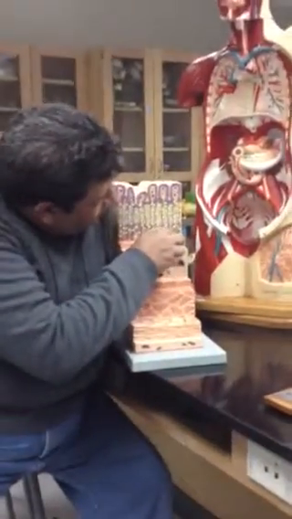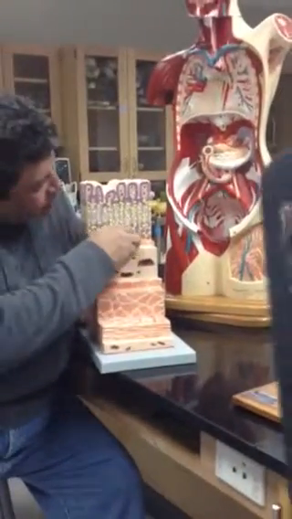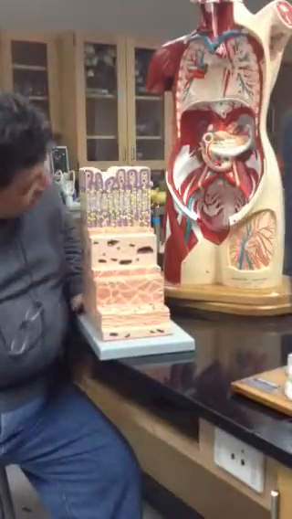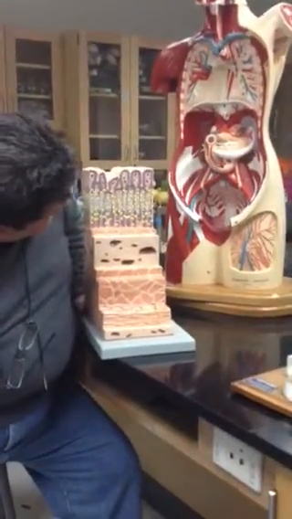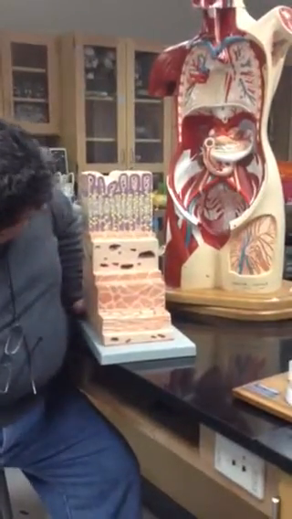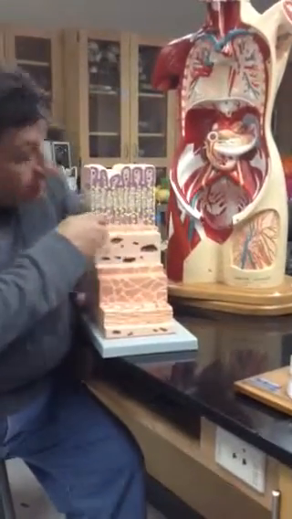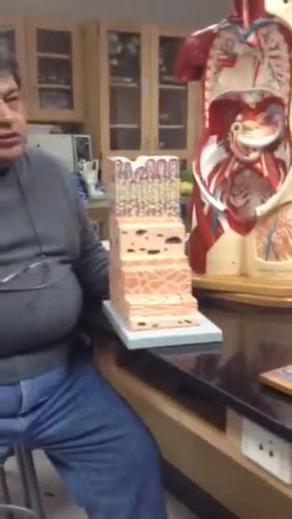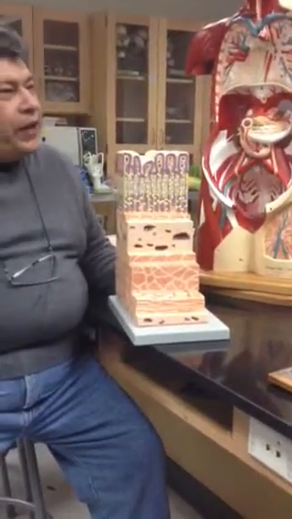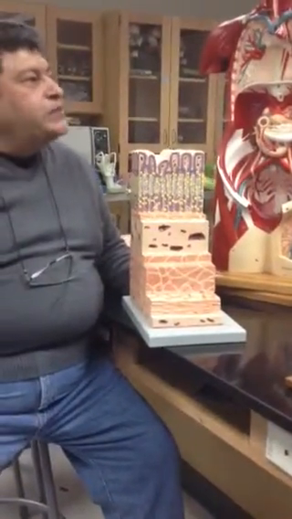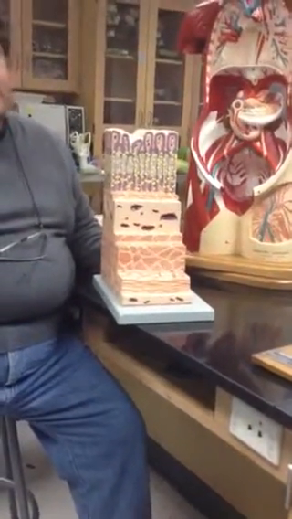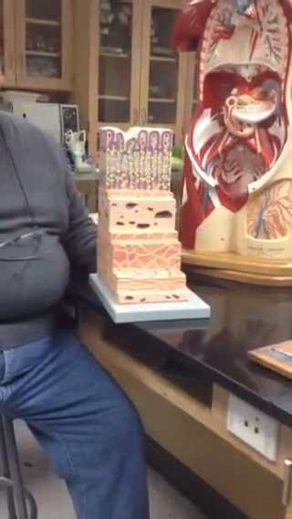And deep to the gastric glands, you have the other type of cells, chief cells. Chief cells producing what? Lipase and pepsinogen. Pepsinogen is the inactive form of pepsin.